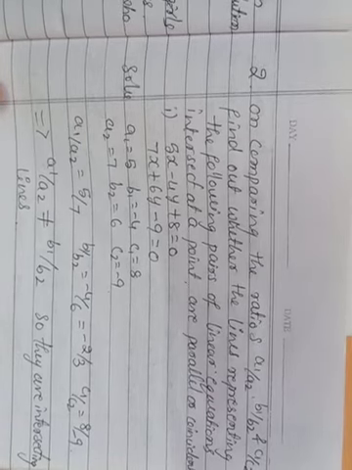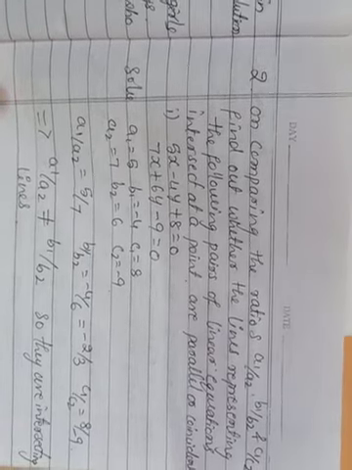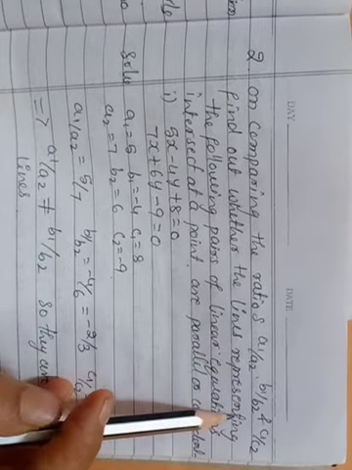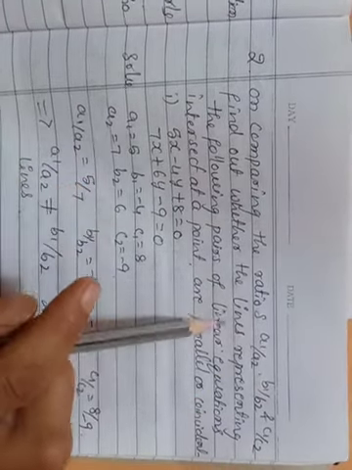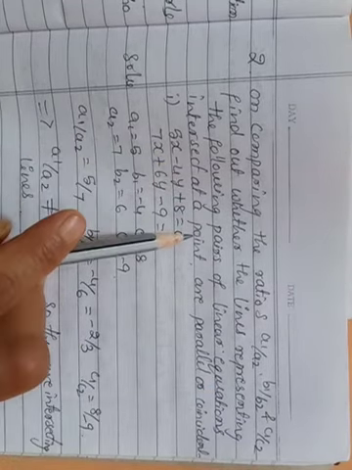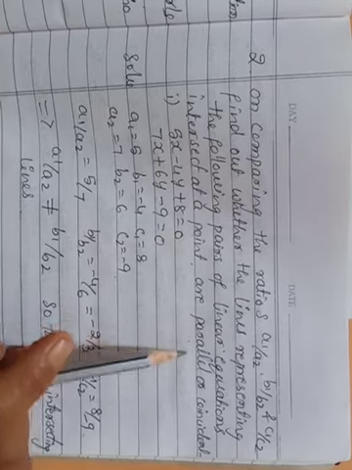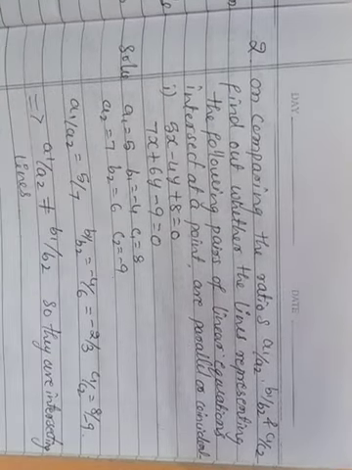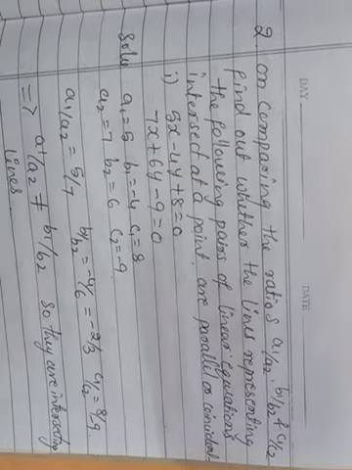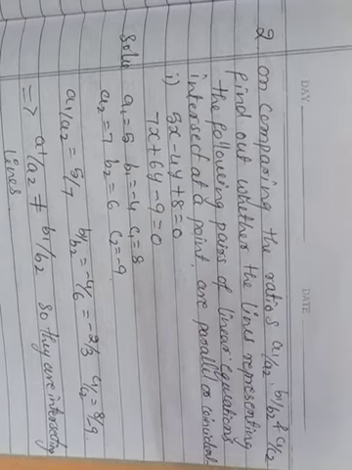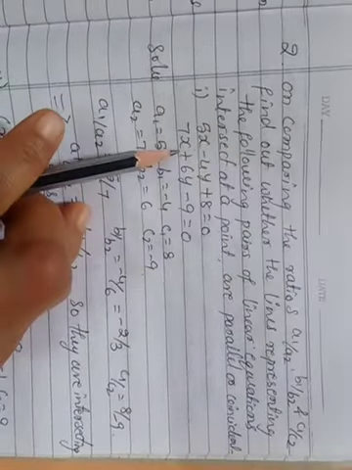So the next problem is on comparing the ratios a1 by a2, b1 by b2 and c1 by c2. Find out whether the lines representing the following pairs of linear equations intersect at a point, are parallel or coincident. One example problem I am showing now. By checking the ratios, you have to say whether they are intersecting lines, parallel lines or coincident lines. Here is a problem.